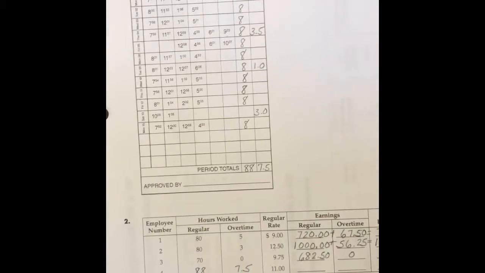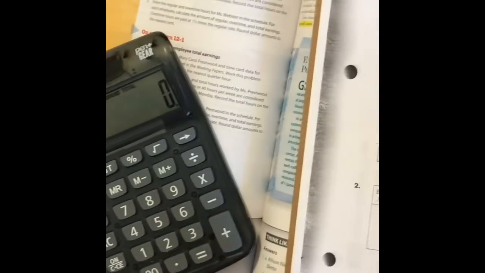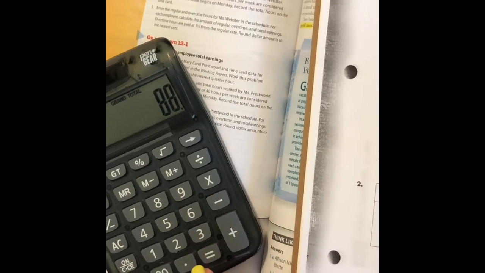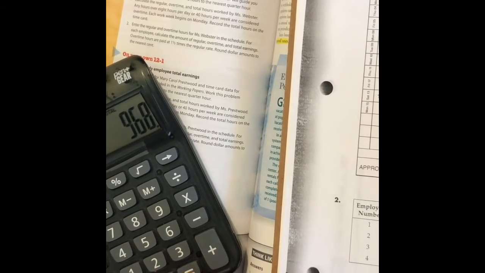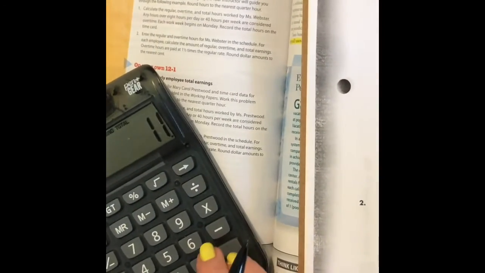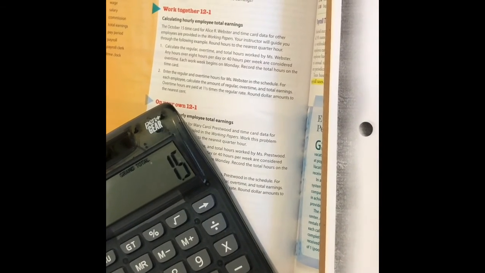And last is Alice Webster. So she has worked 88 hours times $11 per hour equals $968. She worked 7.5 overtime hours. So if she makes $11 per hour, multiply that by 1.5.